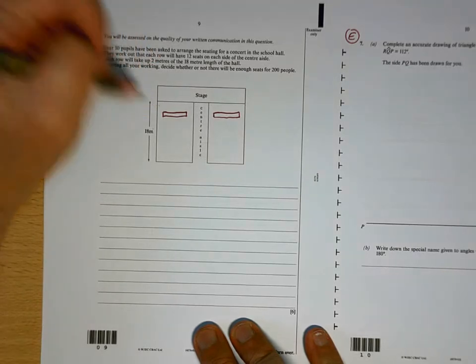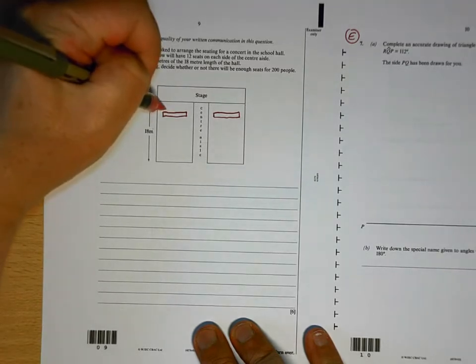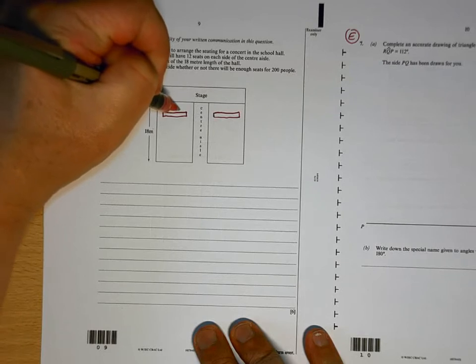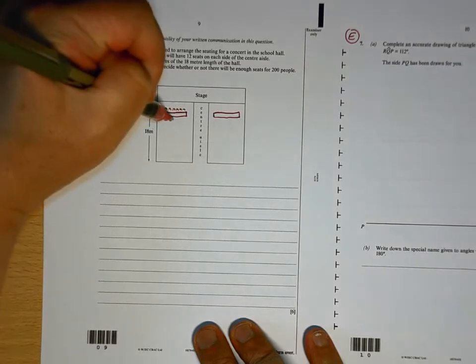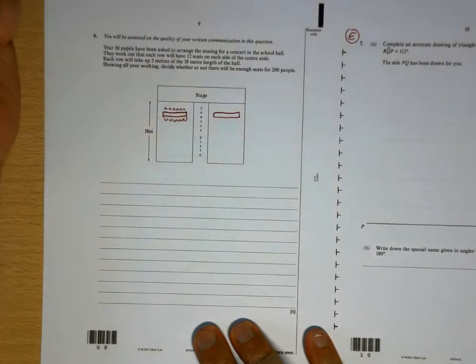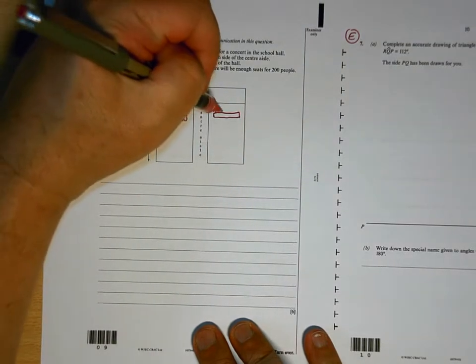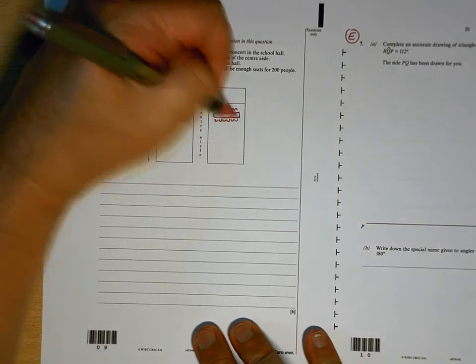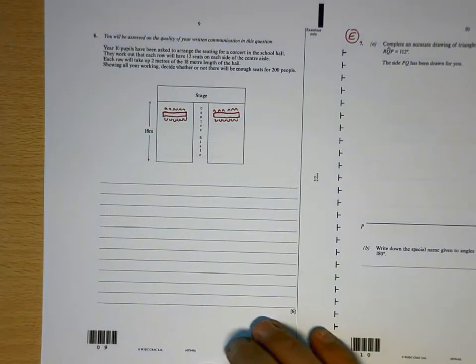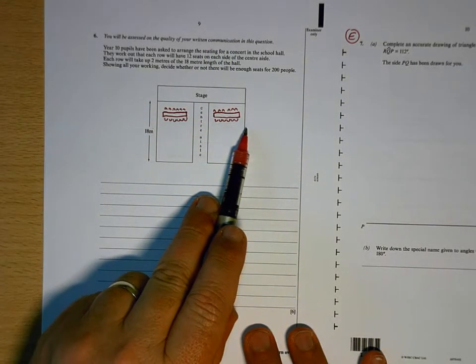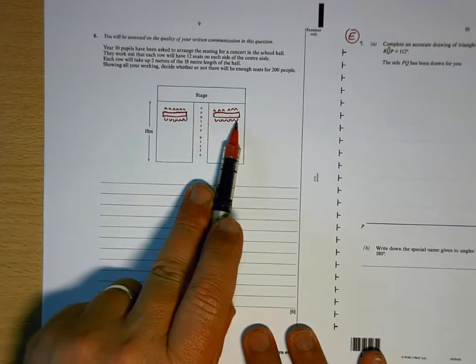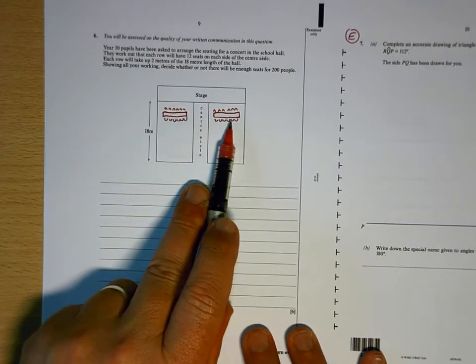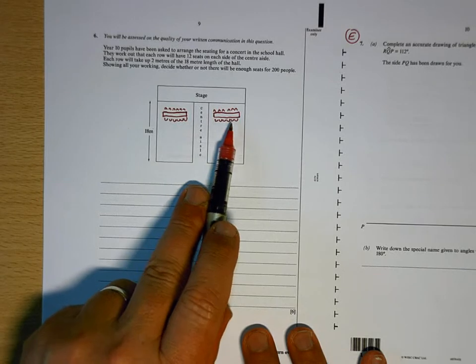So this row will have 12 seats, so 1, 2, 3, 4, 5, 6, 1, 2, 3, 4, 5, 6. This will have 1, 2, 3, 4, 5, 6, 1, 2, 3, 4, 5, 6. So each row going across would have 24 seats, if that's the way that we want to go.